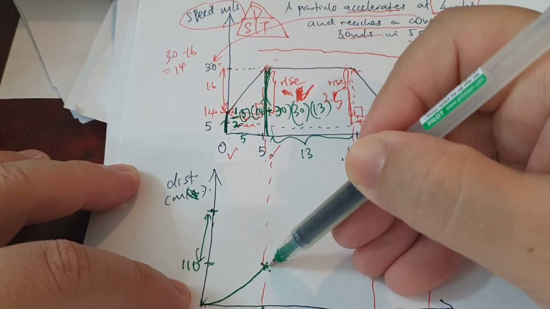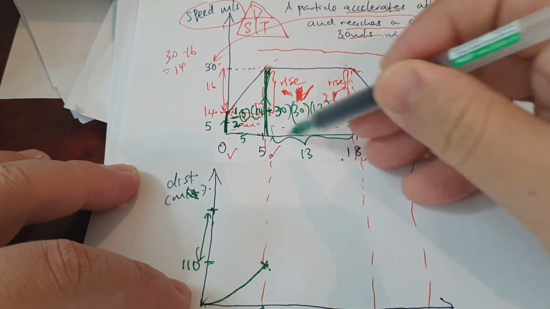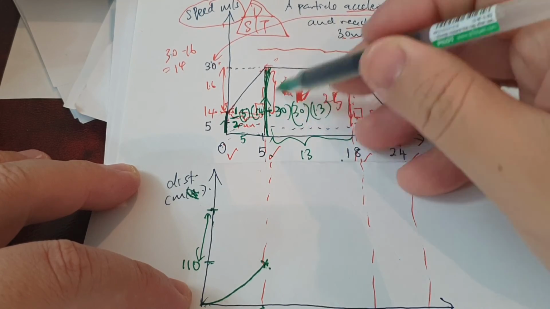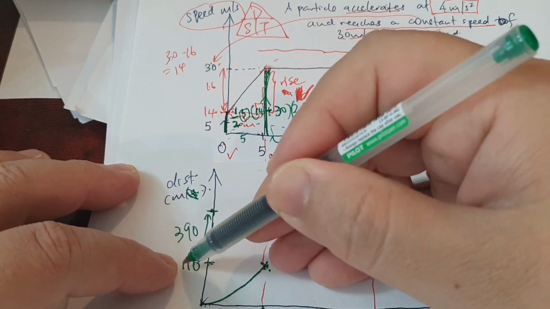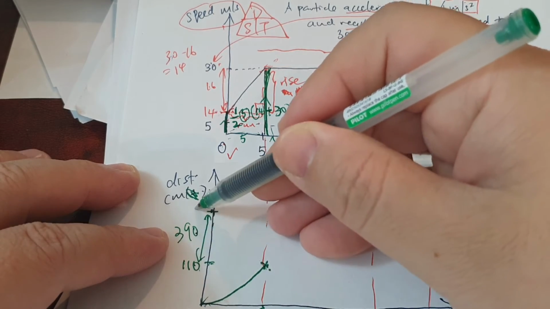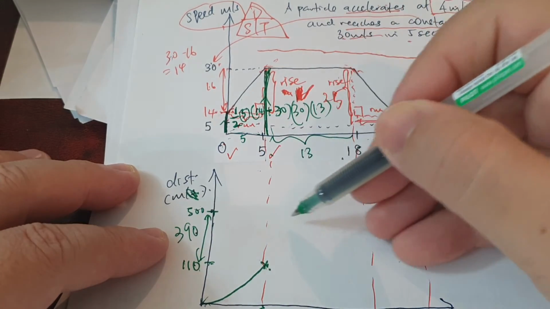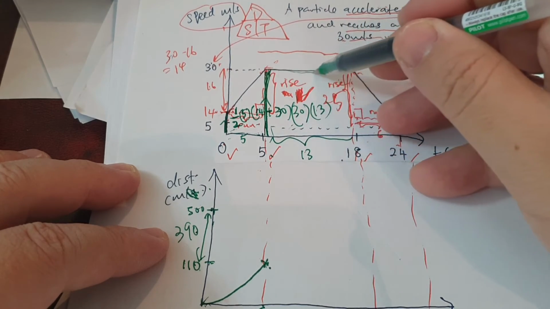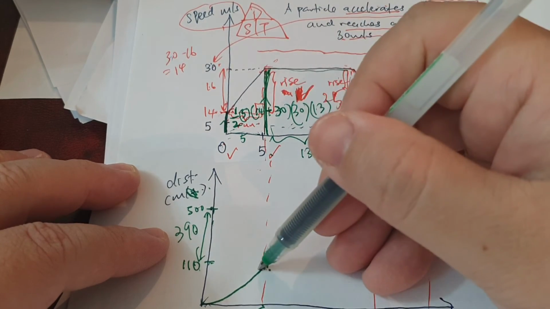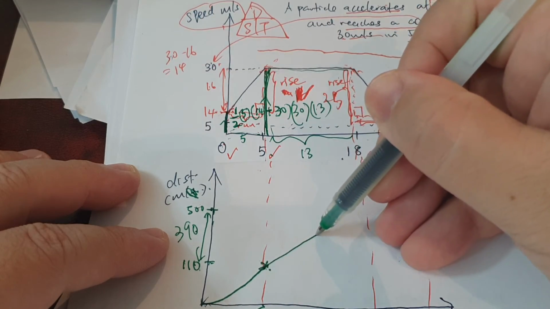This part alone, you see, this part alone is 390. So it should be 110 plus 390, which is 500. Okay. And you see, because you are traveling at constant speed, right? Constant speed. We mentioned in class what constant speed means.